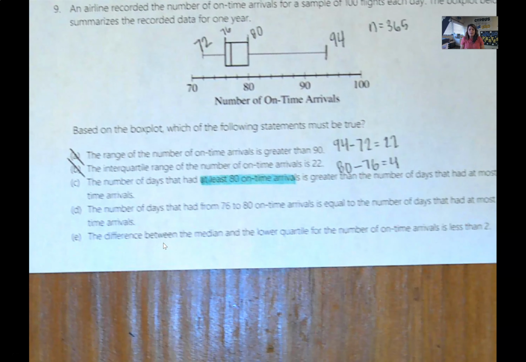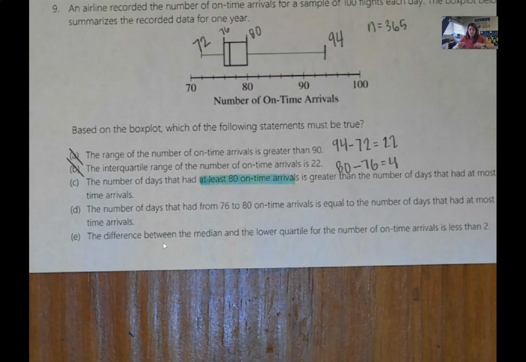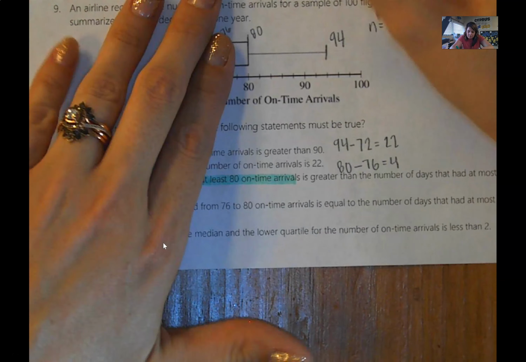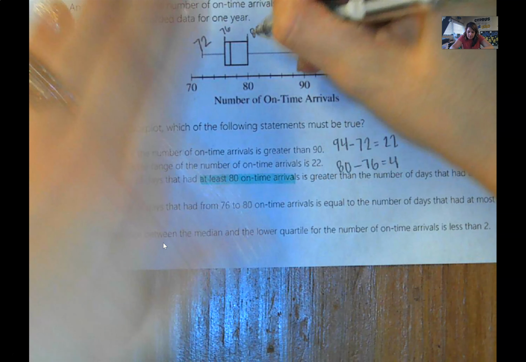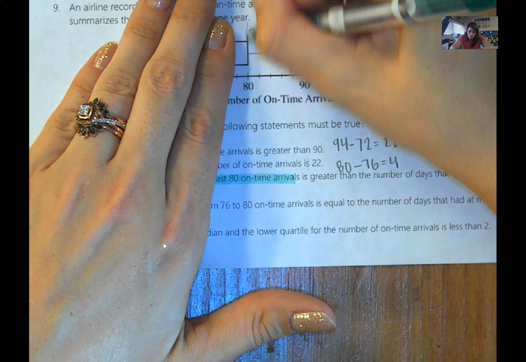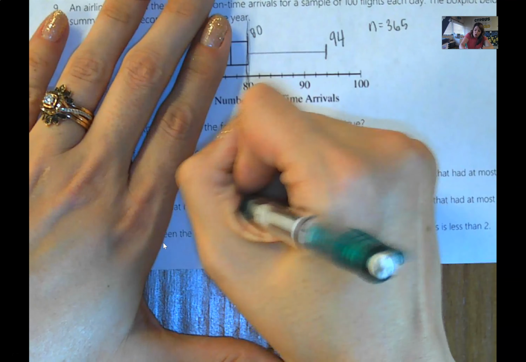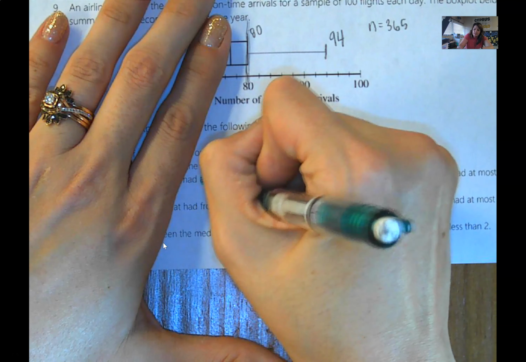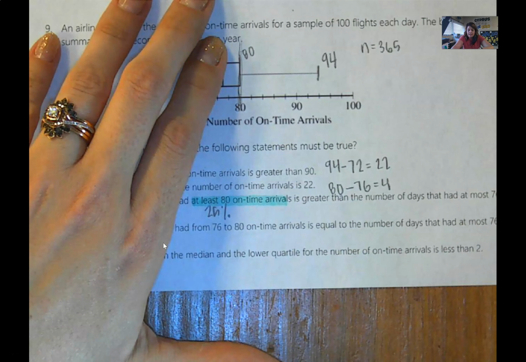So at least 80 means it could be 80, 81, 82, 83, 84, all the way up to the max. So we have 80 is our third quartile. So that means at least 25% of the days, 25% of the days had at least 80 flights on time.